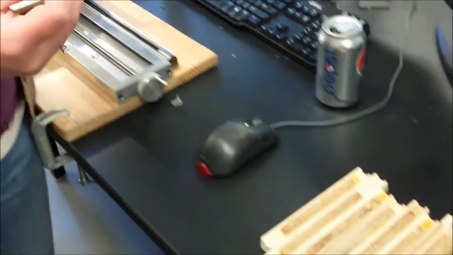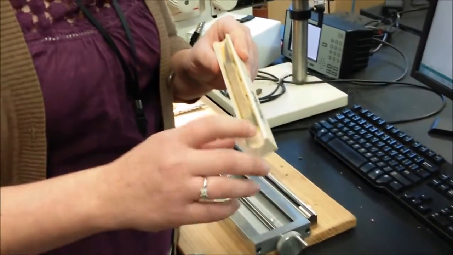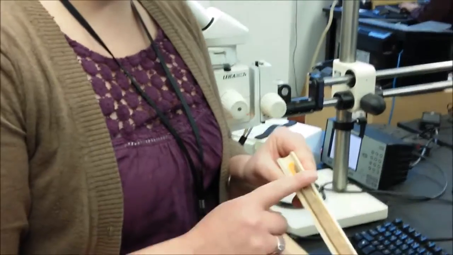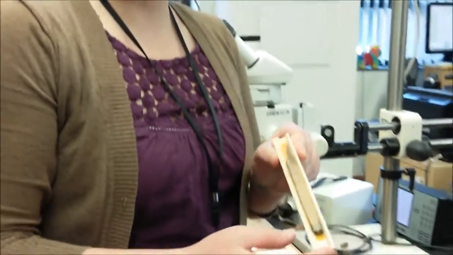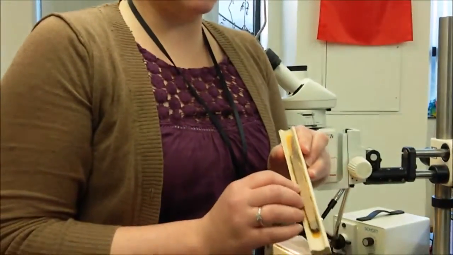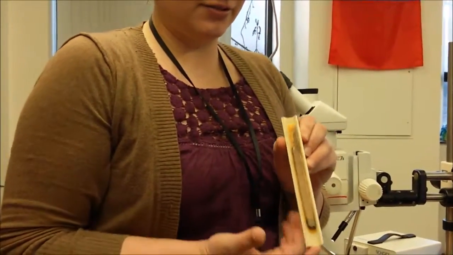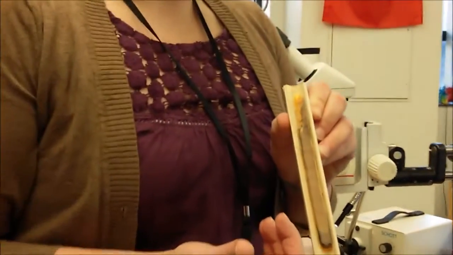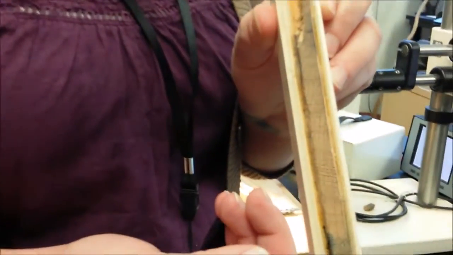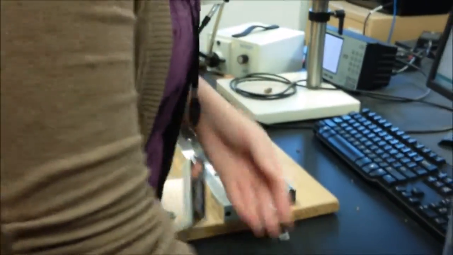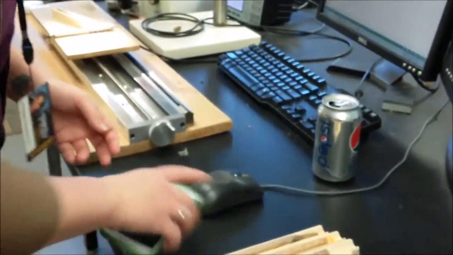Since then, we've mounted the cores on these wooden core mounts using wood glue. And then we sanded the cores down using progressively finer sandpaper so that we can actually see the cellular structure of the tree rings on here. I don't know if you can zoom in on that or not, but you can see all the different rings in there. So that's what all the cores look like right now. We've got all of them here. This is everybody.